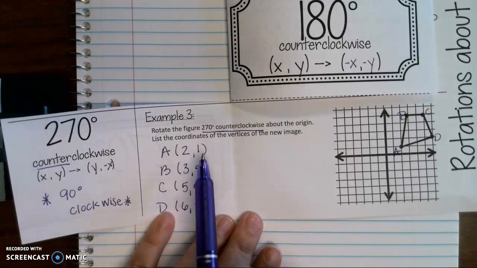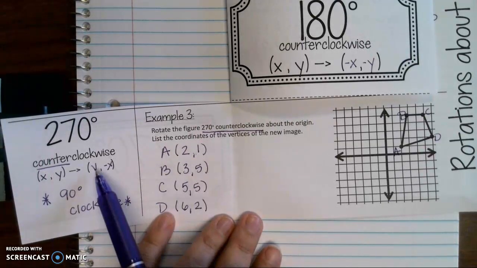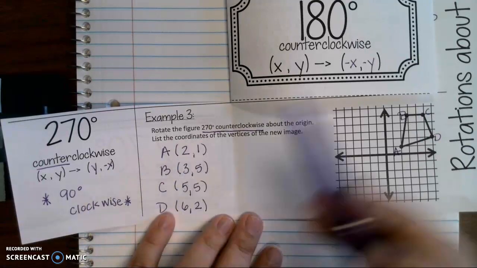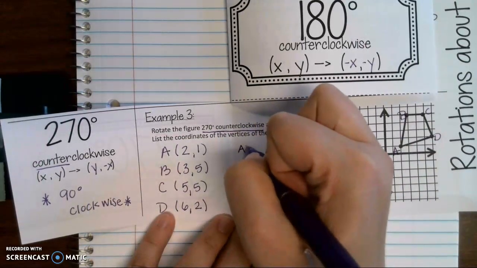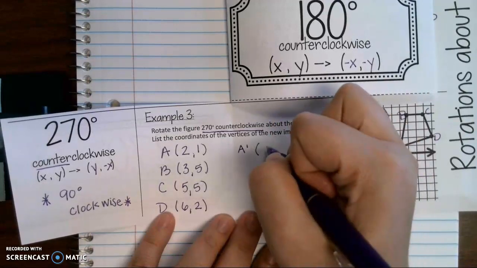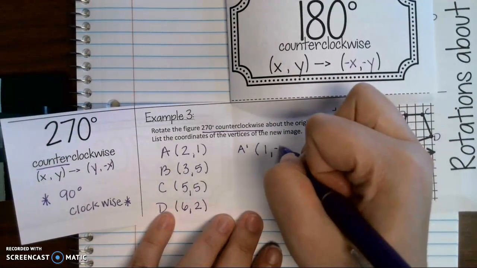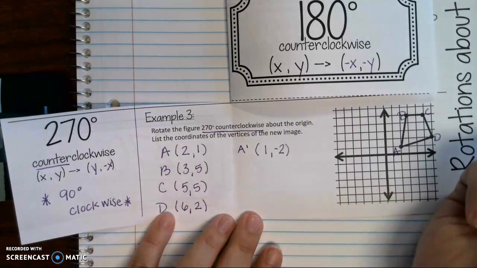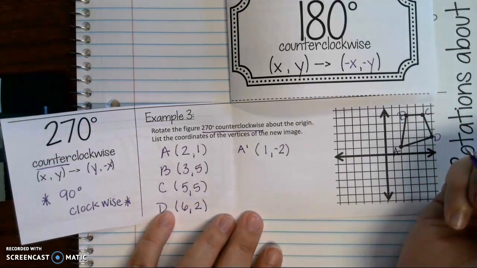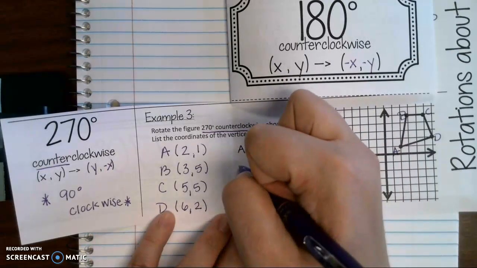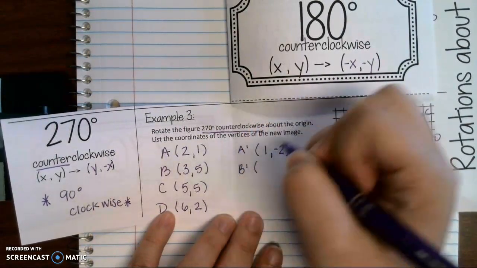To do that, I'm going to need to flip the order. My y is going to come first, and then my x is going to change to the opposite of how it started. So when I flip my order, my 1 is going to come first. The opposite of positive 2 is -2. Once I apply the rule to one of the ordered pairs, I'm going to do the same thing to all of them.